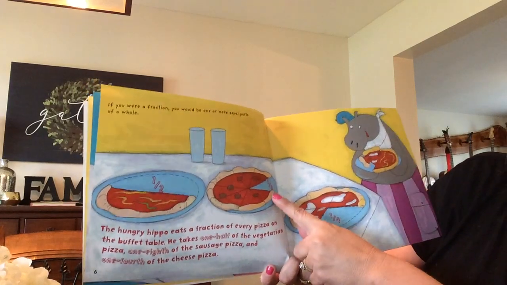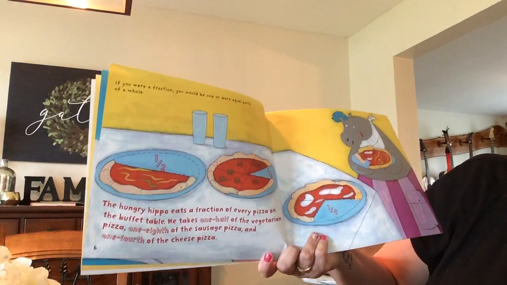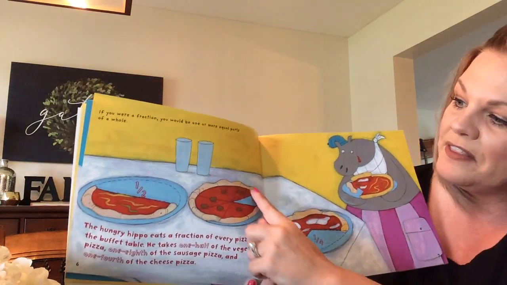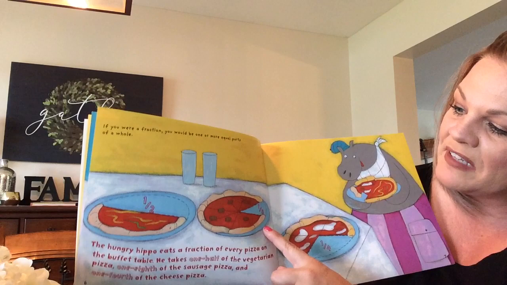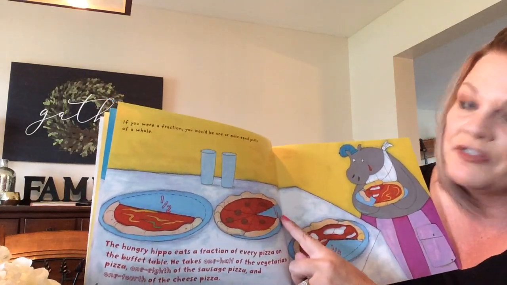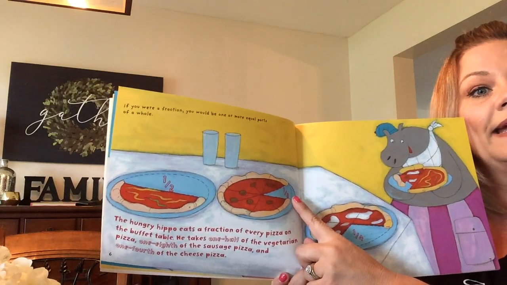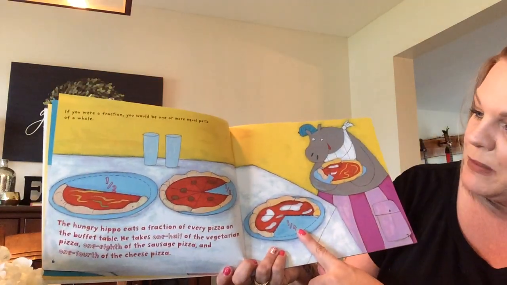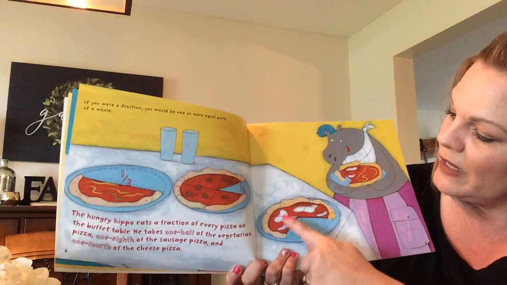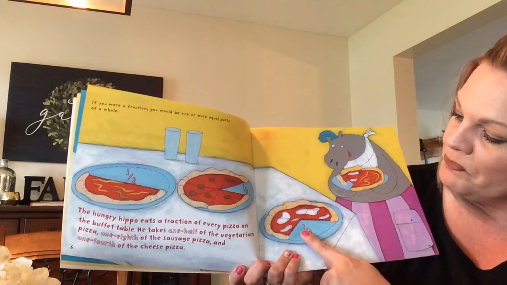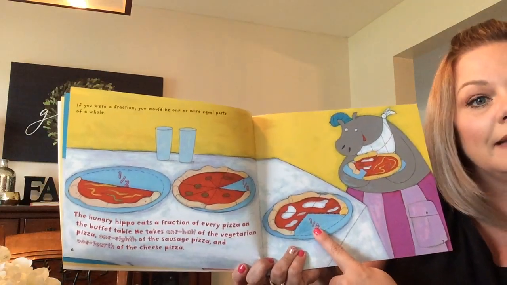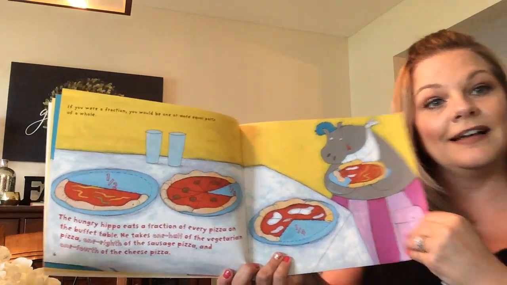1/8 of the sausage pizza and 1/4 of the cheese pizza. So here's the 1/8. This whole pizza was cut up into 8 equal parts, but he took 1 of those 8s. Here is the cheese pizza. It was cut up into 4 equal parts. He took 1/4, 1 out of those 4 equal pieces of pizza.